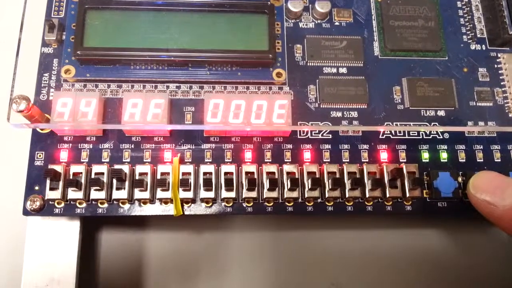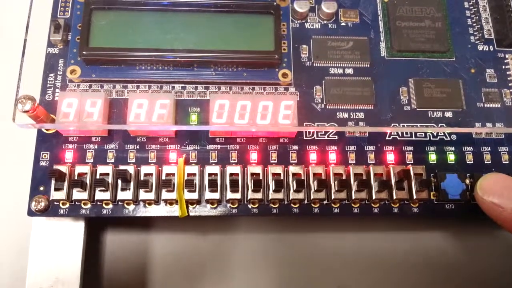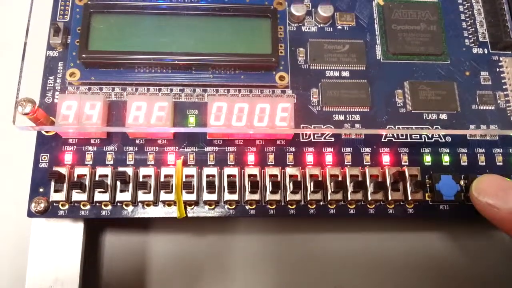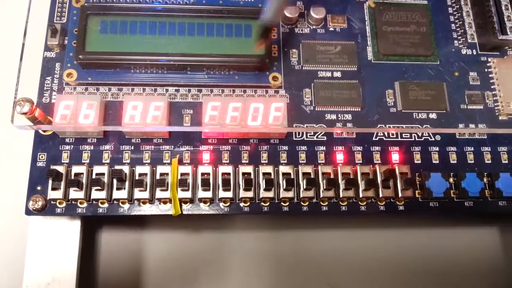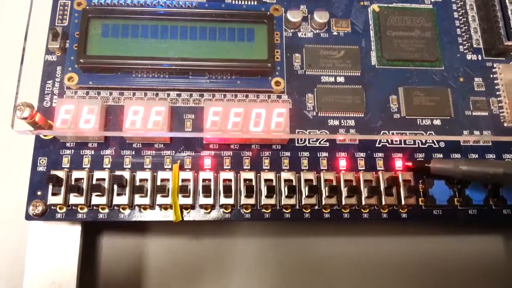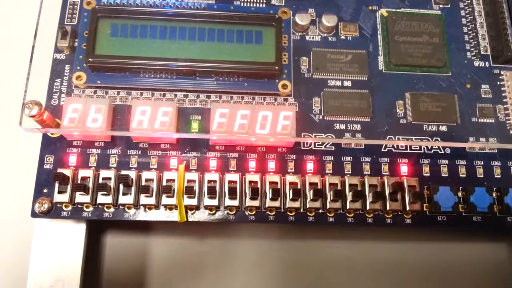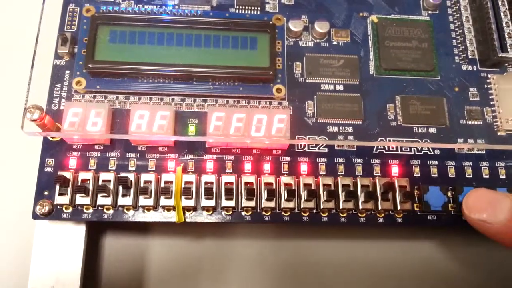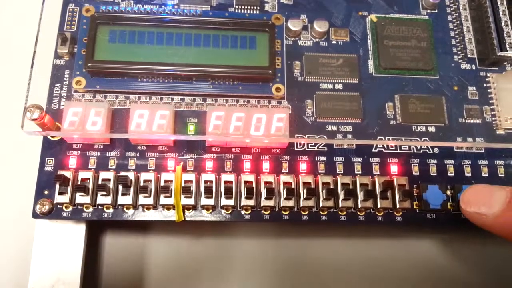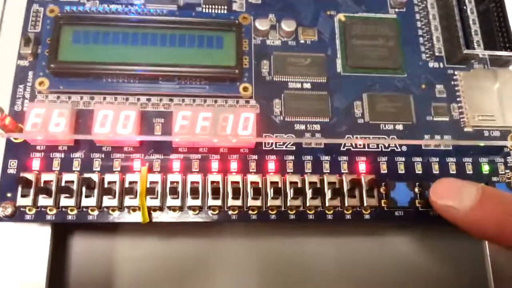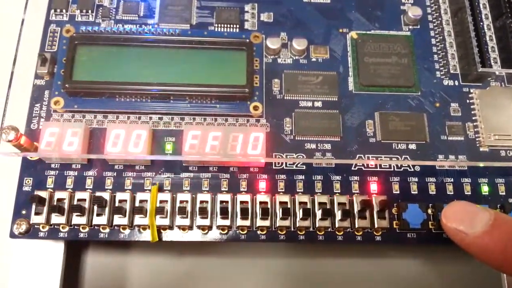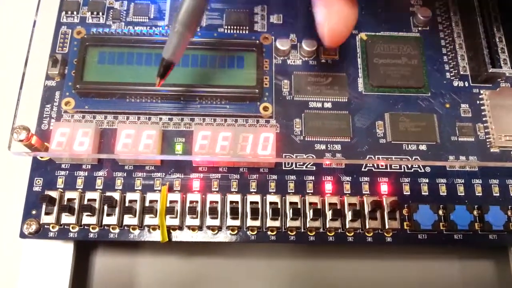Now we're going to subtract the lower byte, 01, from 00. We get FF. We also get a carry flag thrown. We'll move that to R3. We can watch it update. Now R3 is updated.